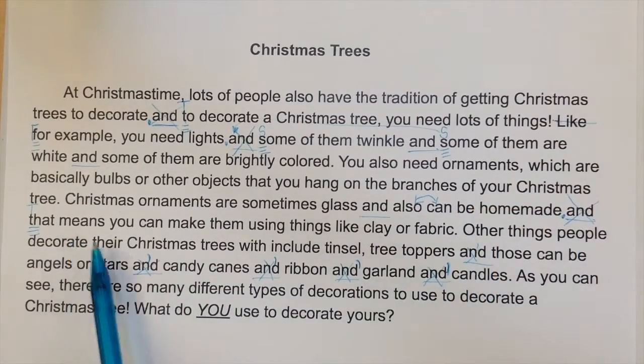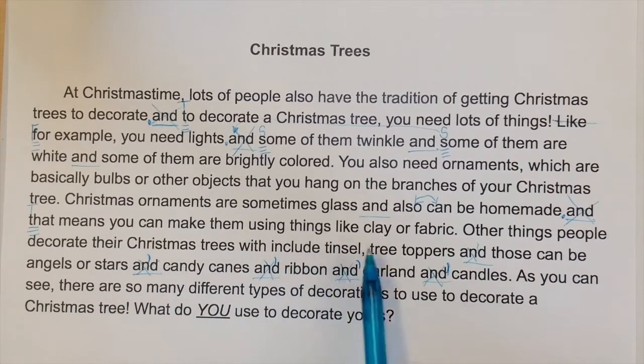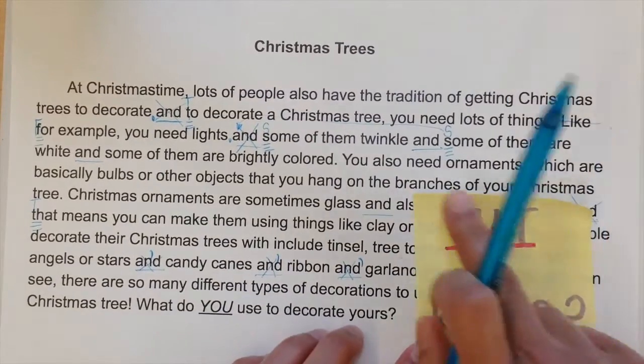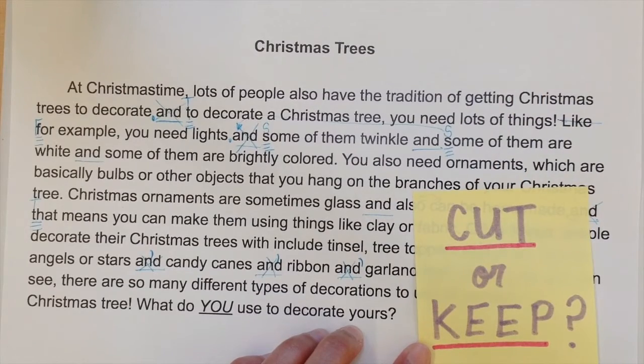So, other things people decorate their Christmas trees with include tinsel, tree toppers, those can be angels or stars, candy canes, ribbon, garland, and candles. Yeah, that totally makes sense with just those commas there. So I'm going to leave all of those just where I put them. As you can see, there are so many different types of decorations to use to decorate a Christmas tree. What do you use to decorate yours? Wow, my paragraph sounds so much better since I decided to cut or keep some of those ands.